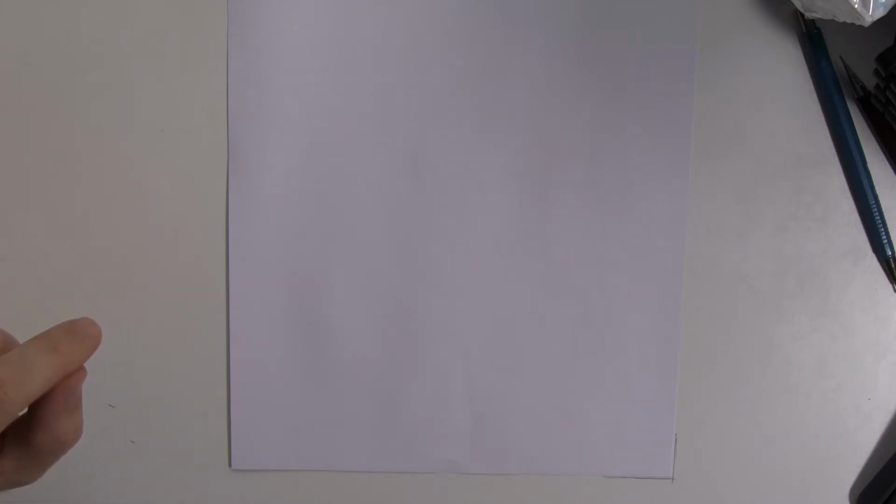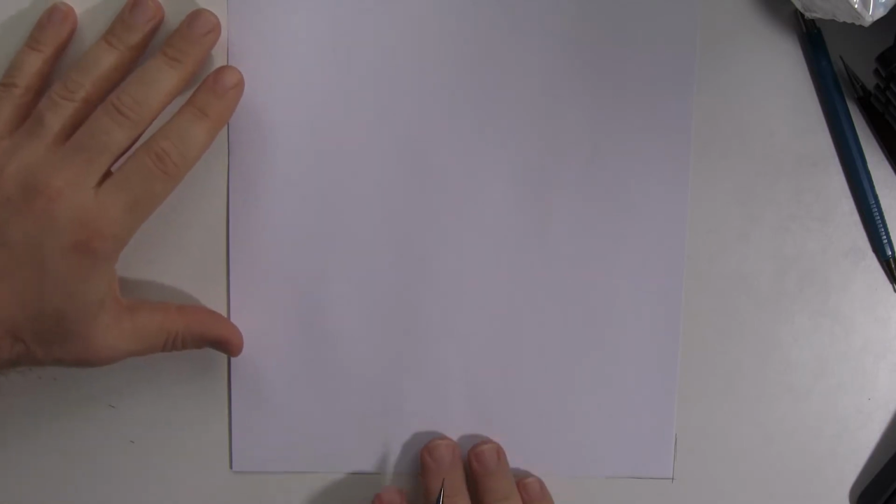Today I'm going to show you how to draw a wall section, and let's try to understand what a wall section is.